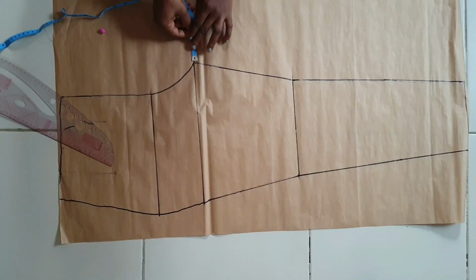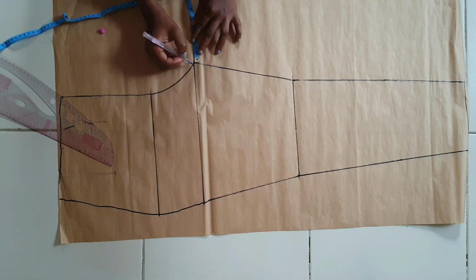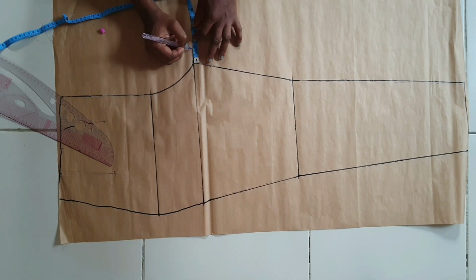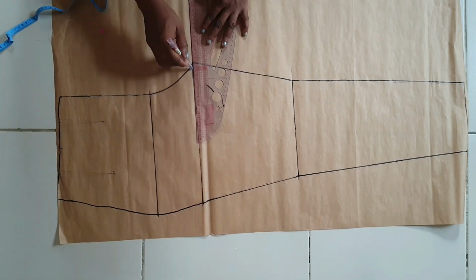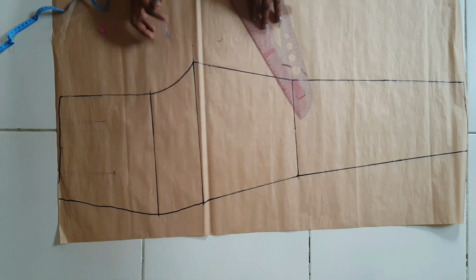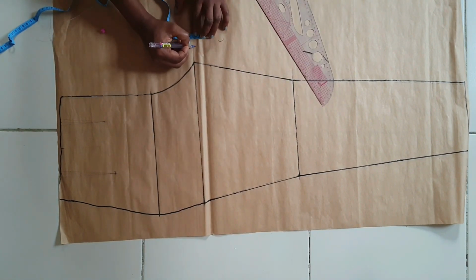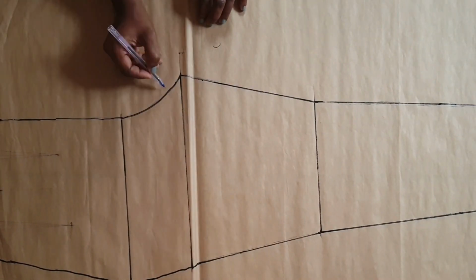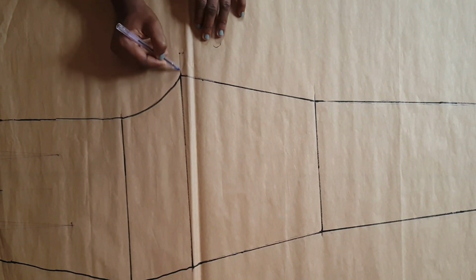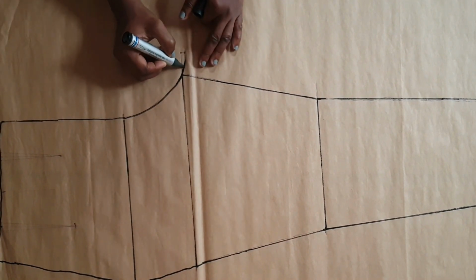So the next step is to extend my crotch. I went out 1.5 inches because I have a full bum. The standard is 1 inch, so I extended the line. I went down 1/4 inch just to ease the crotch curve for the back, because I don't want it to be straight, it has to be curvy.